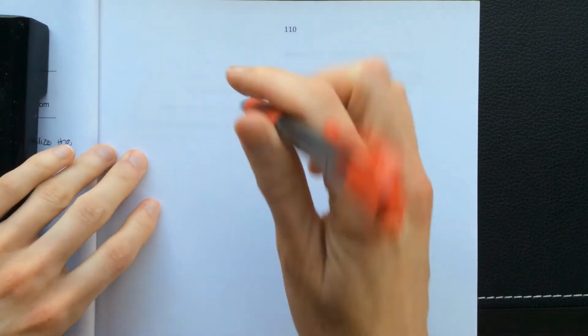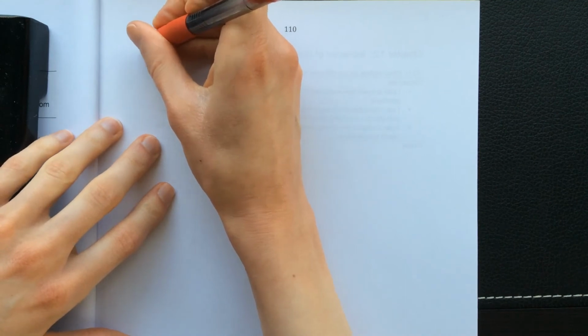Okay, so let's write down the problem so you can refer to it.